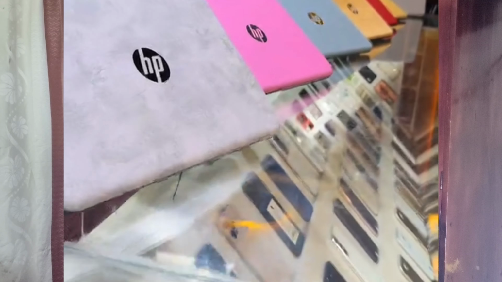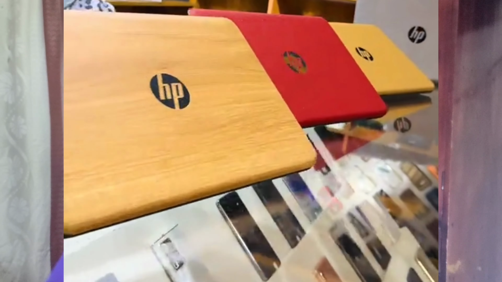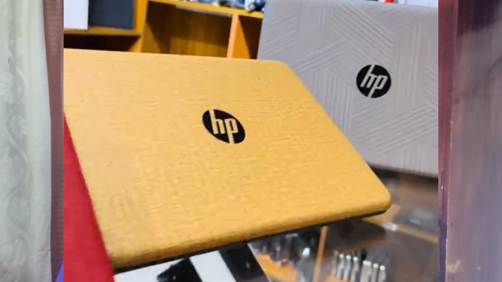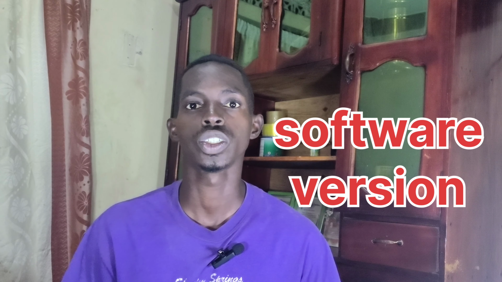So most of us have got into the situation that whenever you go to purchase a computer, we realize that we don't know how to check most of the features. We don't know how to check the cores. We don't know how to check for the storage. We don't know how to check for the software version.